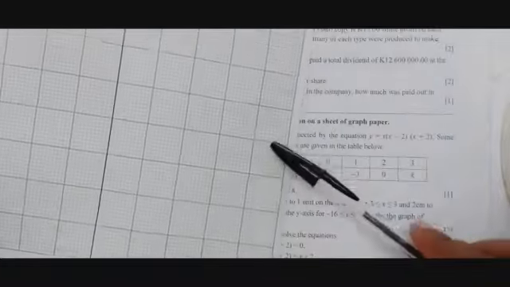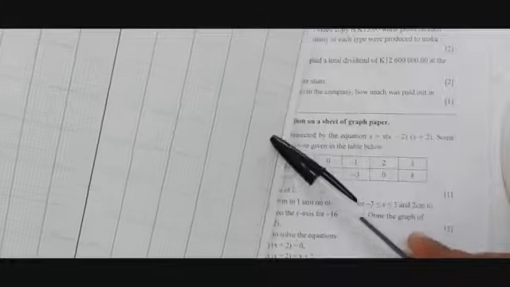Okay, so here I've got 1, 2, 3, 4, 5, 6, 7, 8, 9, 10, 11, 12. So half of 12 is 6. 2, 3, 4, 5, 6. Here. 1, 2, 3, 4, 5, 6. Okay, we are correct.